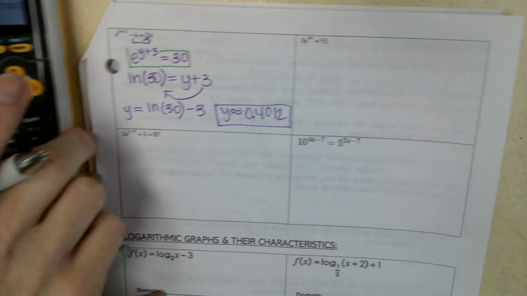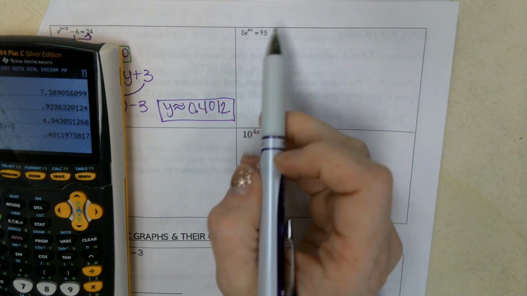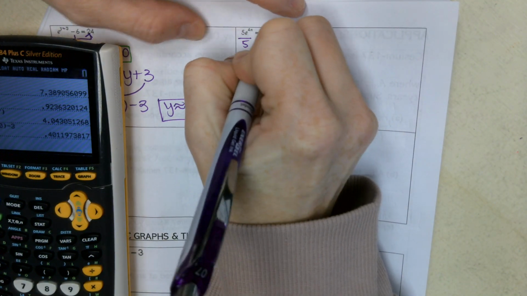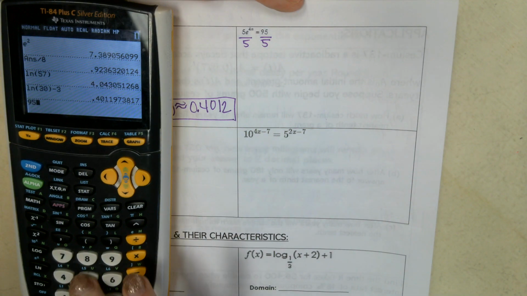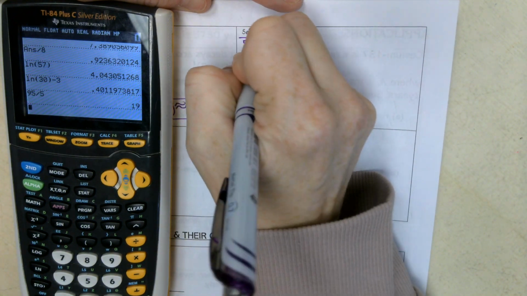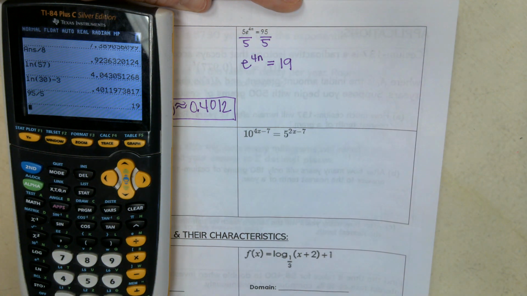All right, for this next one, I have a variable up in the exponent that I'm trying to solve for. I need to start by dividing both sides by 5. 95 divided by 5 is 19. So I have e to the 4n power equals 19.